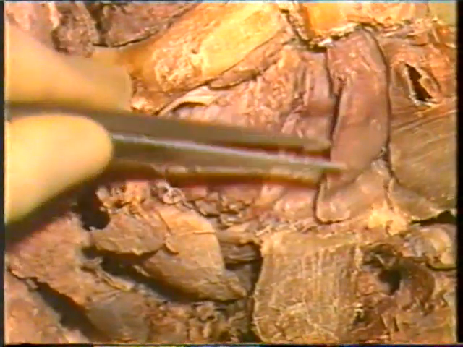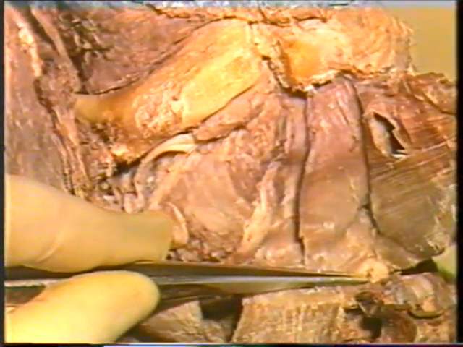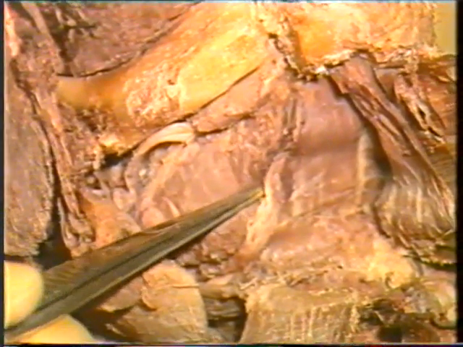This is the geniohyoid muscle, extending parallel to the middle line from the inferior genial tubercle down to the body of the hyoid bone. It's supplied by the first cervical nerve through the hypoglossal nerve. Reflection of the geniohyoid exposes the genioglossus muscle, which extends backwards from the superior genial tubercle to the front of the root of the tongue. It's an important muscle as it protrudes the tongue and prevents its base from falling backwards and obstructing the airway.